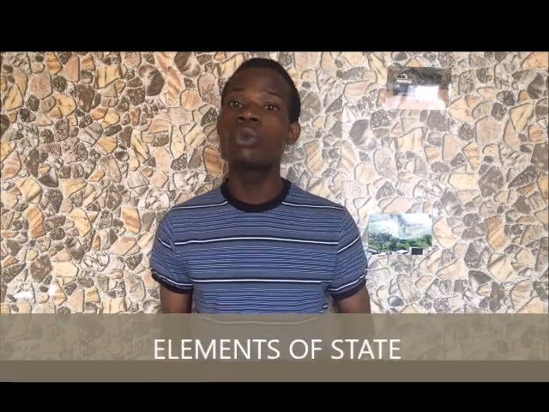The complete definition of state was given by James Woodford Garner. This is an American professor of political science. According to him, as a concept of political science, state means community of persons, more or less numerous, permanently occupying a definite portion of territory, independent or nearly so of external control, and possessing an organized government to which a great body of inhabitants render habitual obedience. So if we analyze these definitions of state, we can identify 4 elements which are essential to make a state.